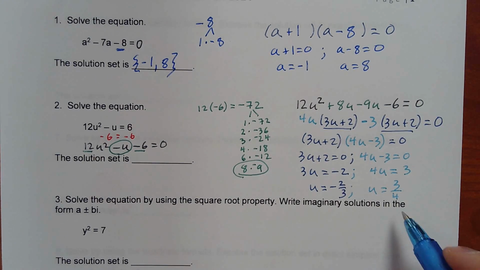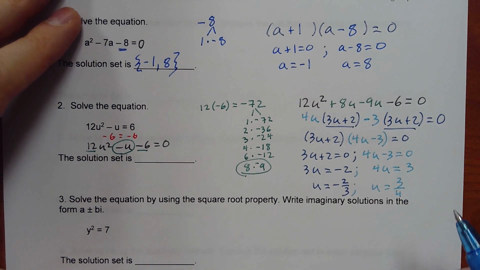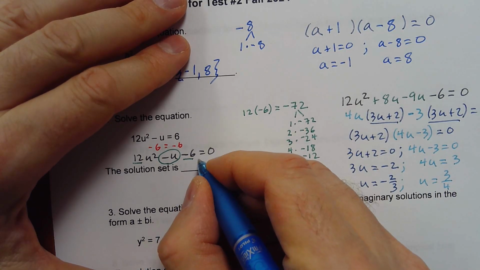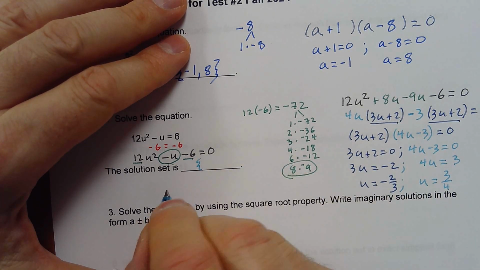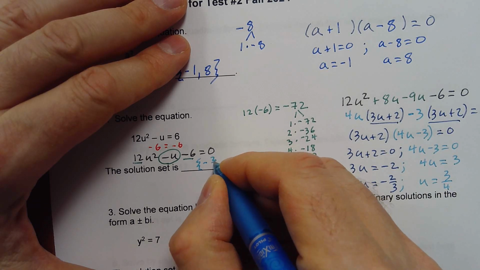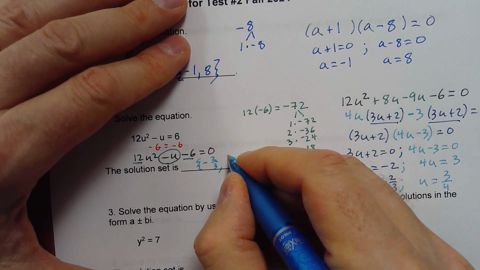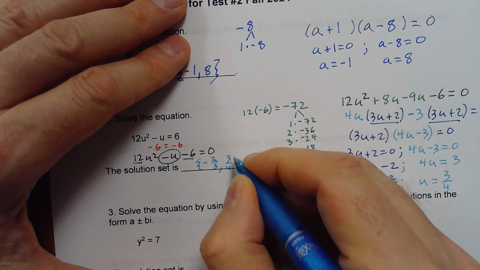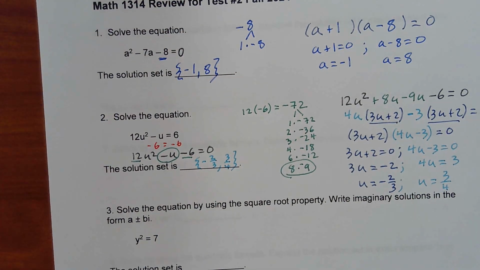So that's going to give us u equals -2/3 and u equals +3/4. So I'm going to write that over here. So that'd be our answer.